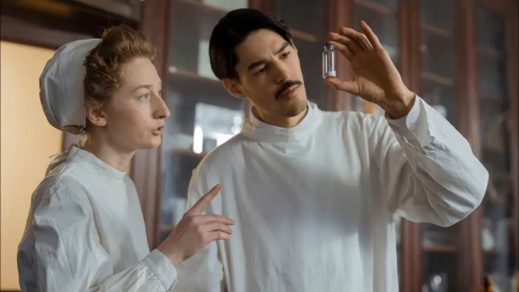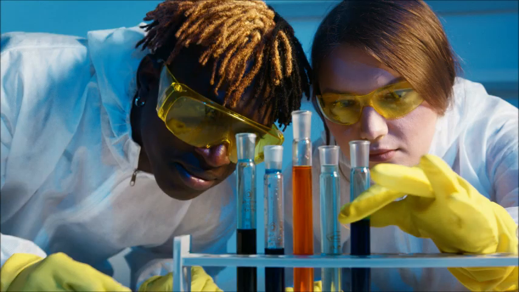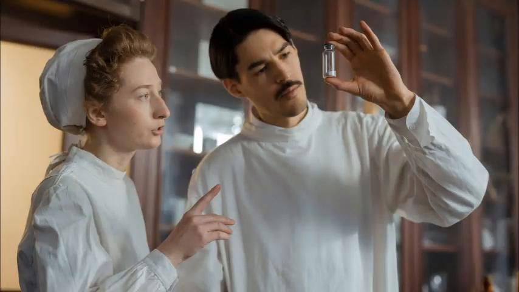Another way that viruses in soils have potential benefits for plants is by infecting organisms that are pathogenic for plants.